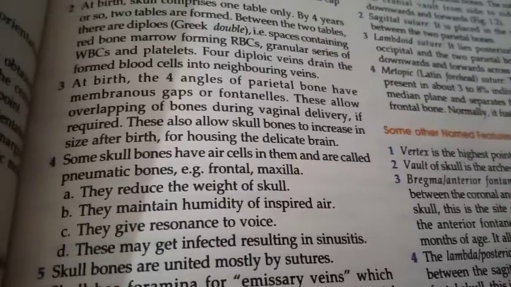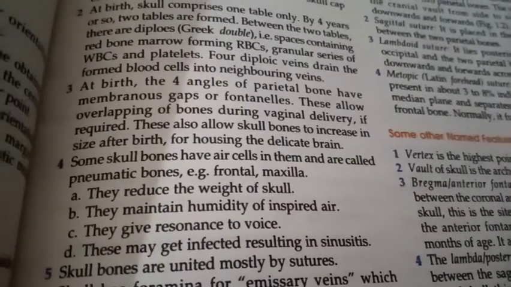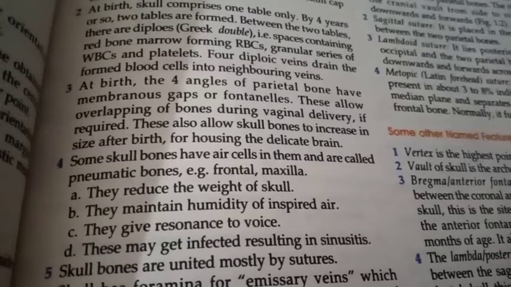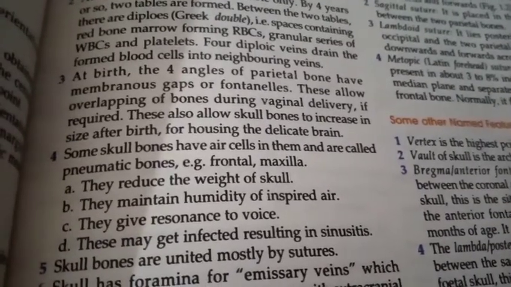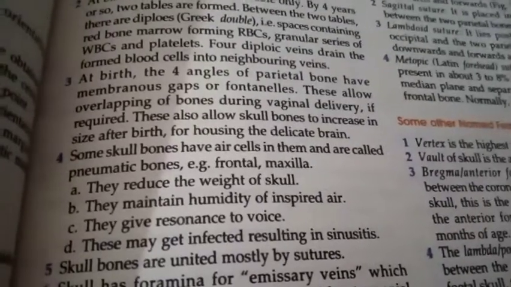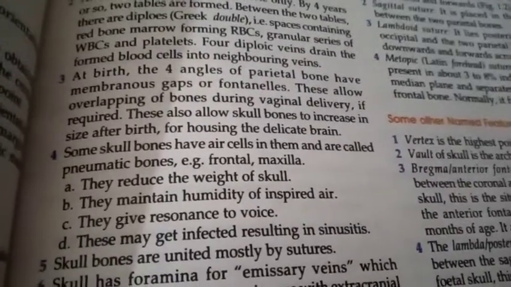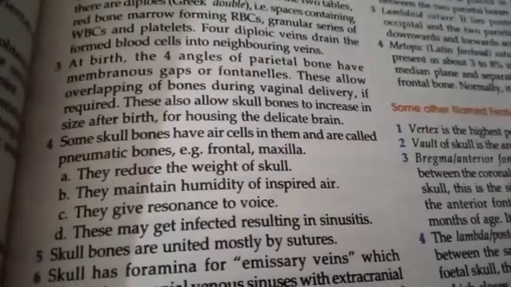At birth, the 4 angles of the parietal bone have membranous gaps, or fontanelles. These allow overlapping of the bones during vaginal delivery if required. These also allow skull bones to increase in size after birth for housing the delicate brain.